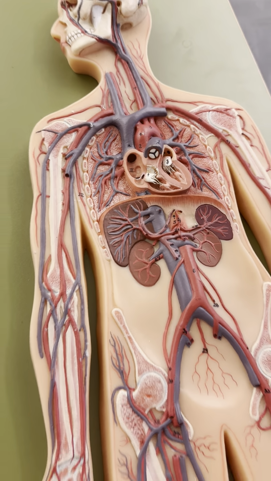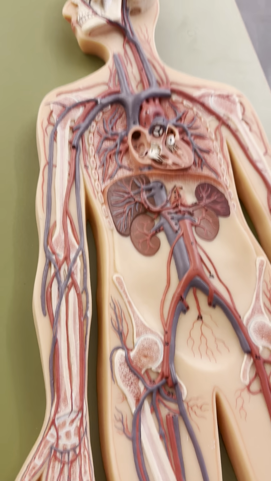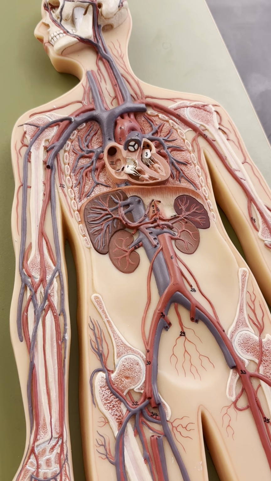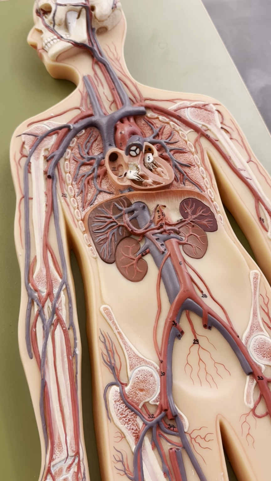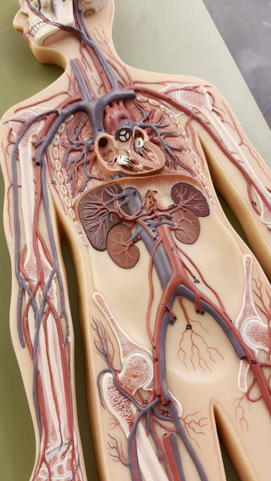Hi class, in this video I'm going to go over this blood vessel board. For the most part, the arteries and veins have the same names as each other, the ones that are right next to each other, but I will let you know if there is something different. So I'm mostly going to just name the arteries.